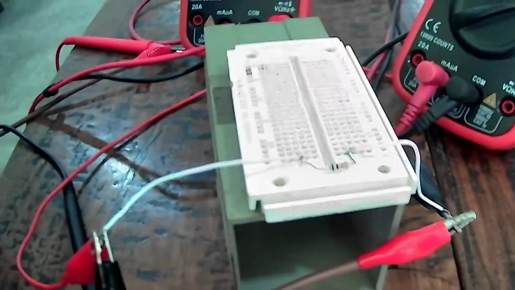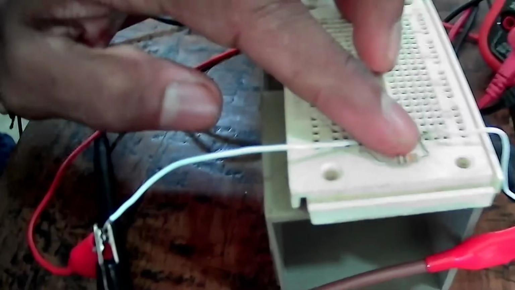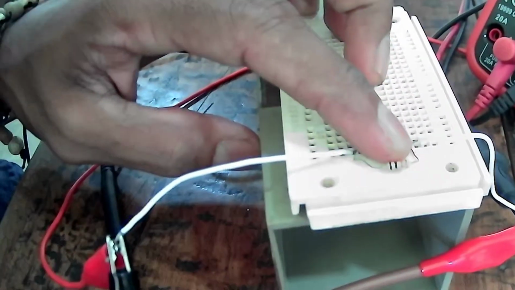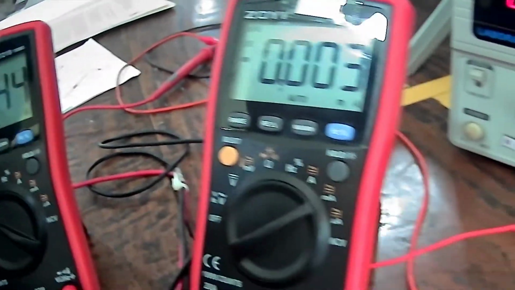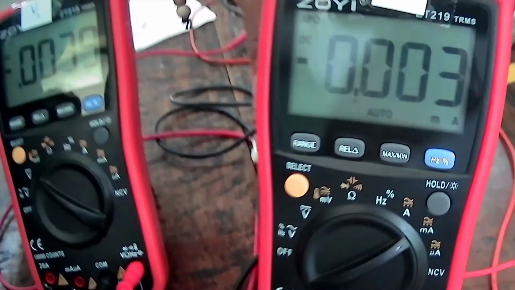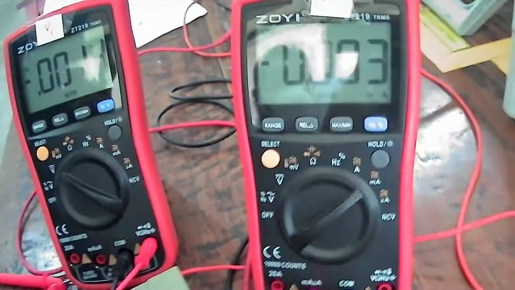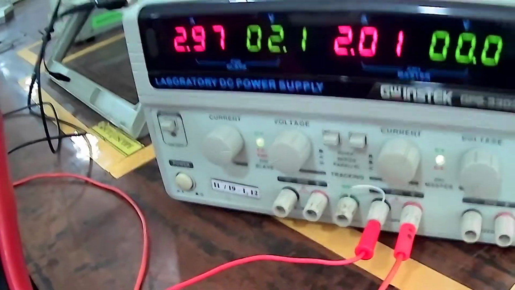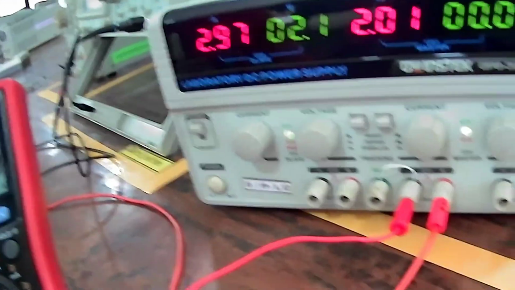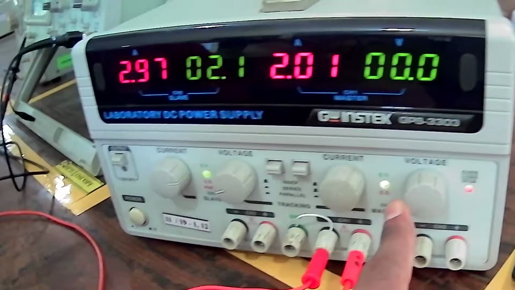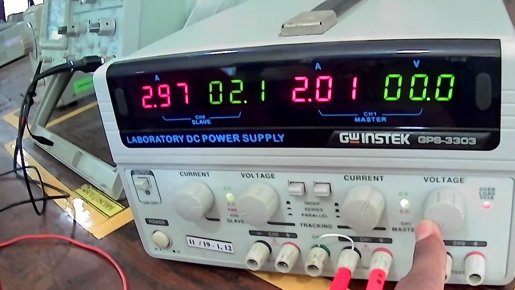Okay, as I mentioned before, I have changed the resistor value into 10k, 10k ohm, right? And the same procedure: we have two multimeters, one for voltmeter and the other one for ammeter, right? And the power supply. As the procedure mentioned, we have to zero the power supply output, right?